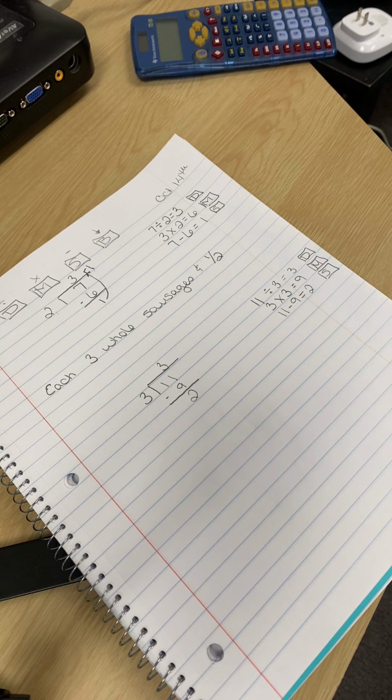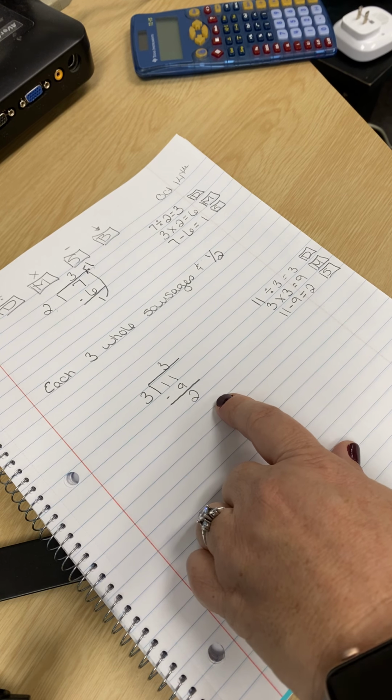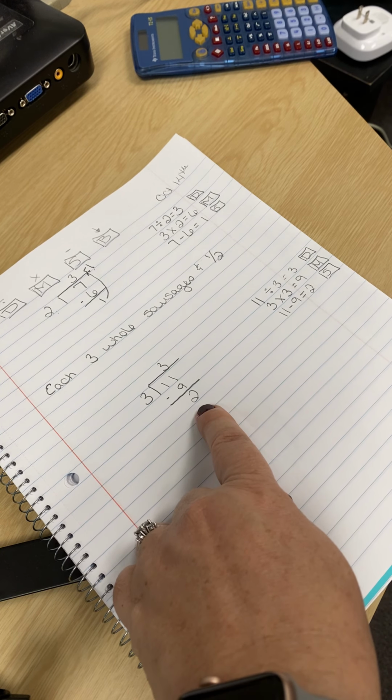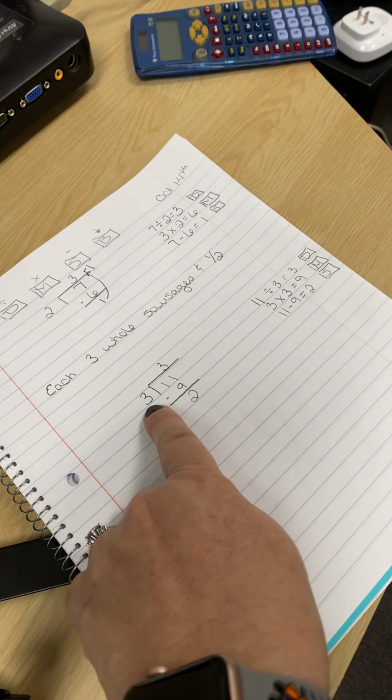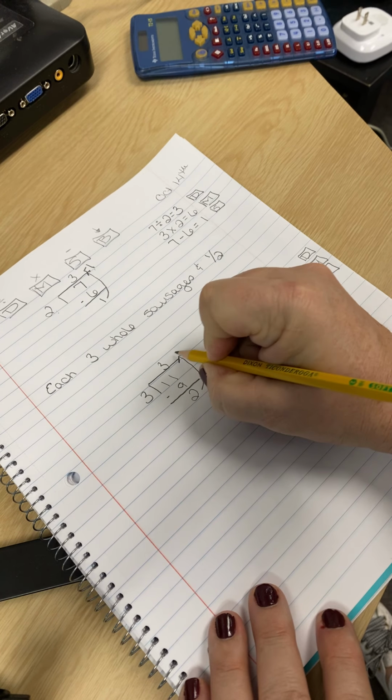I check whether I have another number to bring down, and I do not have any more numbers to bring down. So I look at my 2 and say, is my 2 less than my divisor? It is. So that is my remainder.